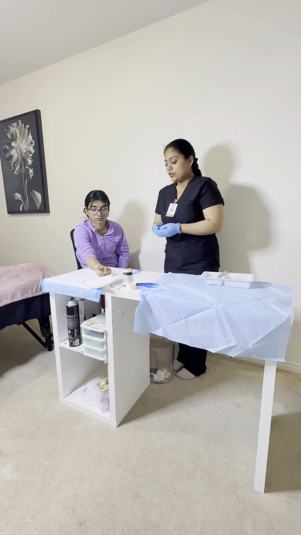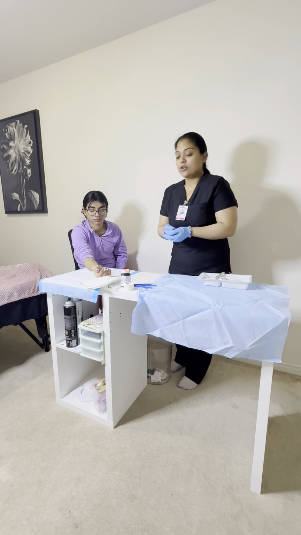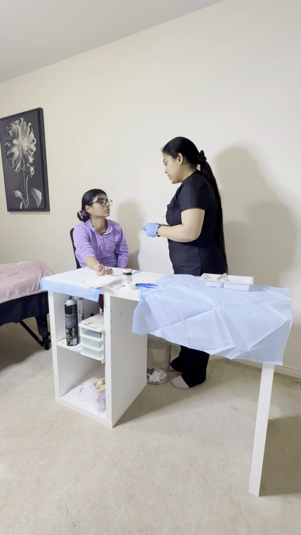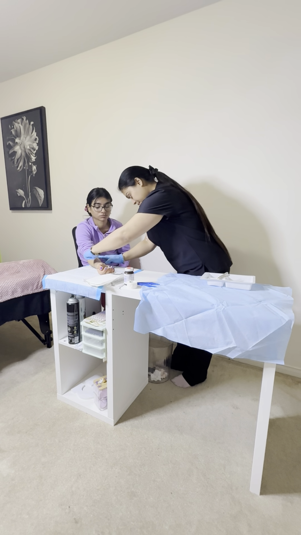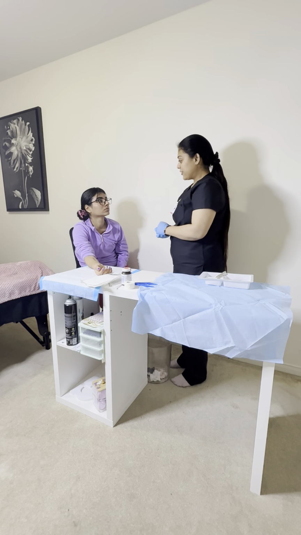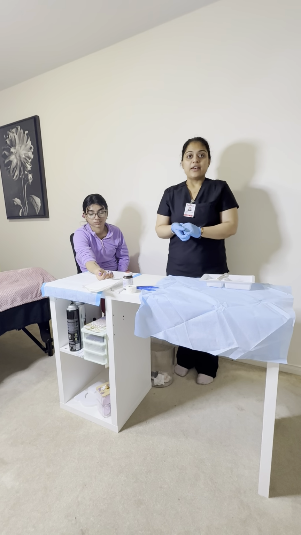And now I'm going to palpate the wound just to check for signs of edema and pain. Okay, Divya. Now I'm going to palpate. If you feel any kind of pain, just tell me. So do you feel any kind of pain? No. Okay, so there is no sign of pain and edema present.